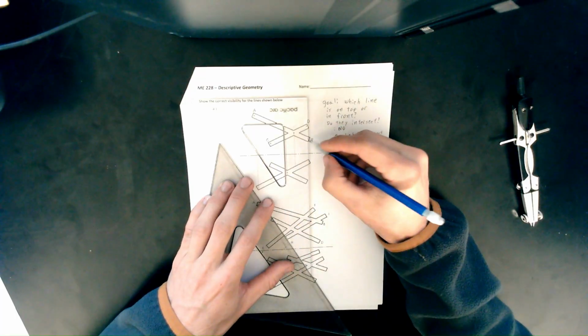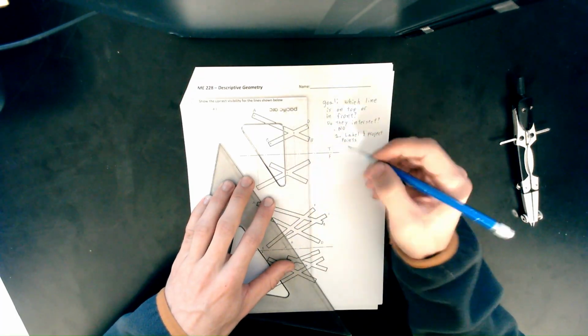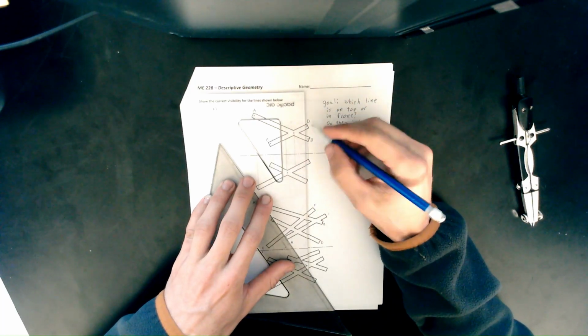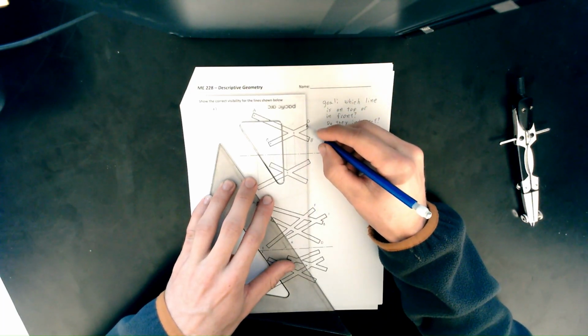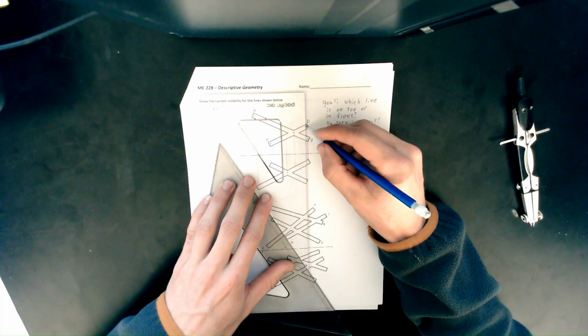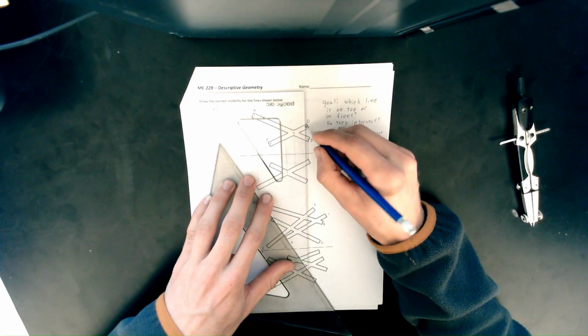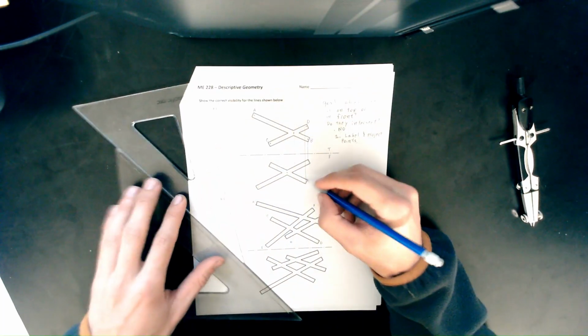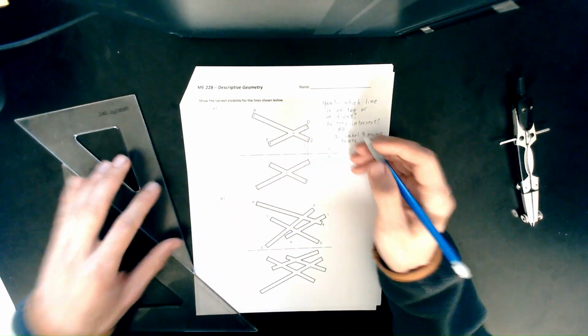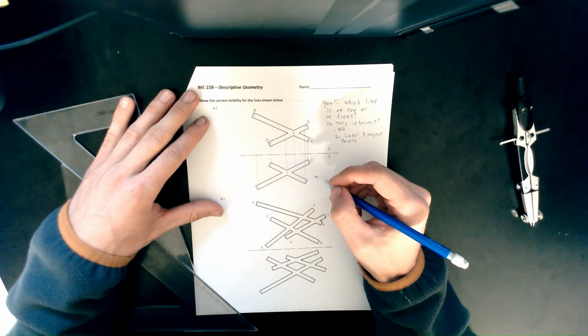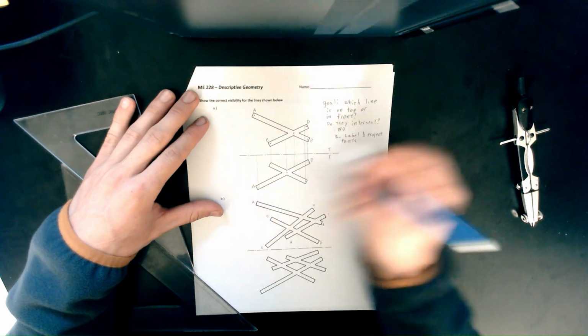And if I project B down, I can see B is here. And if I project D down, I can see that D lines up with this one. So this is B, and this is A.